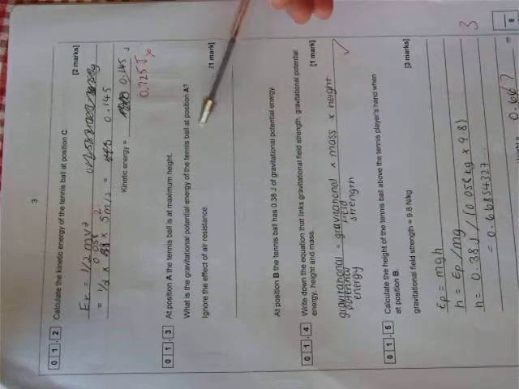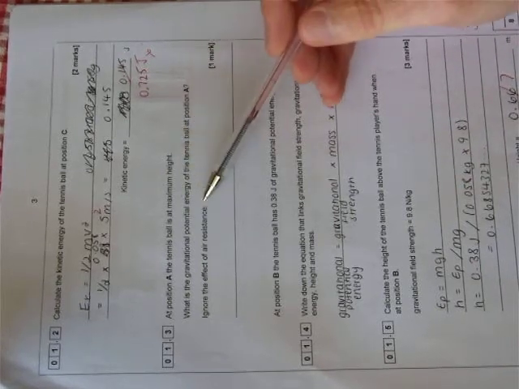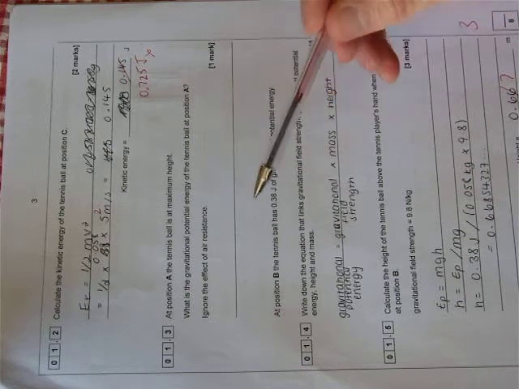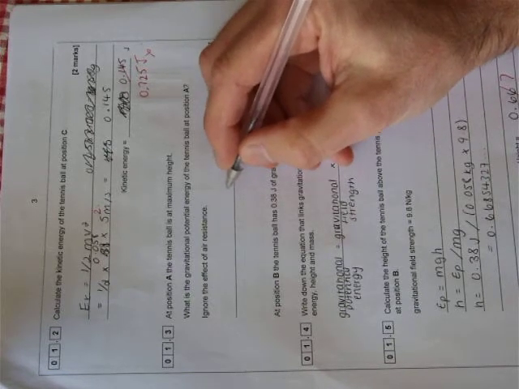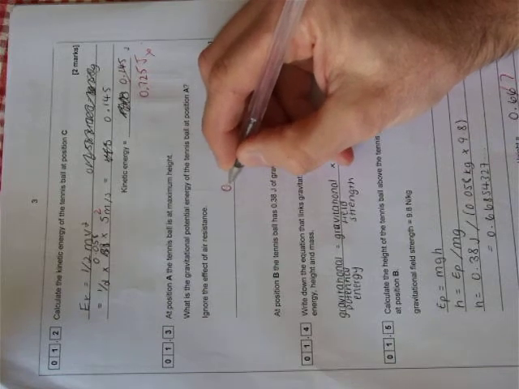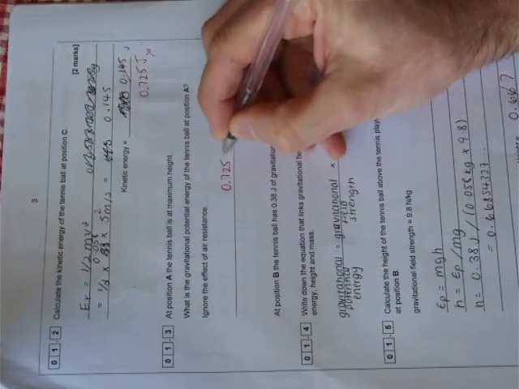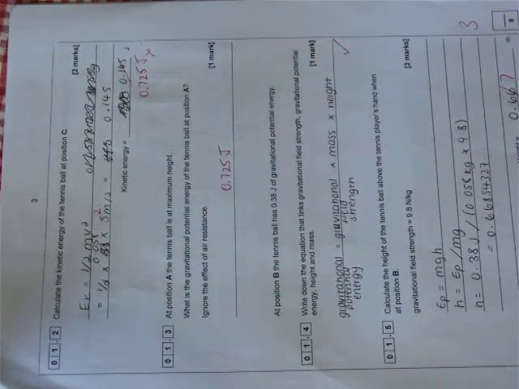This is a very common question, this next one. At position A, so this is at the top, it's at its maximum height, what is the gravitational potential energy of the tennis ball? Well, they're tricking you, because at the top the gravitational potential energy will be the same as the kinetic energy it had to start with, so you just write in that exact same answer.